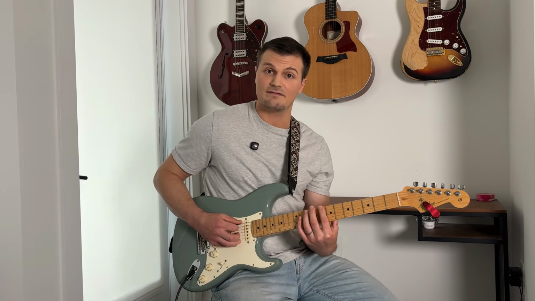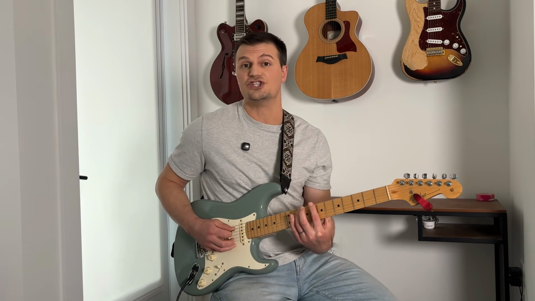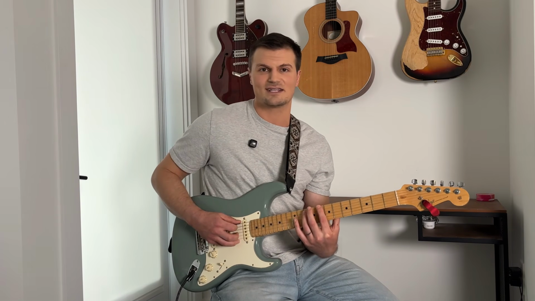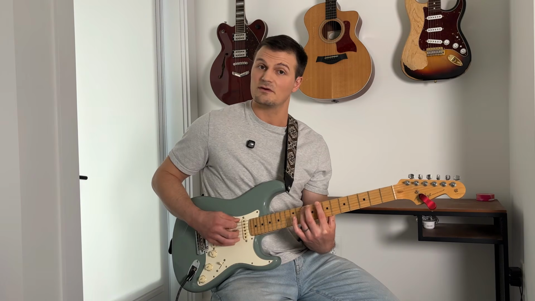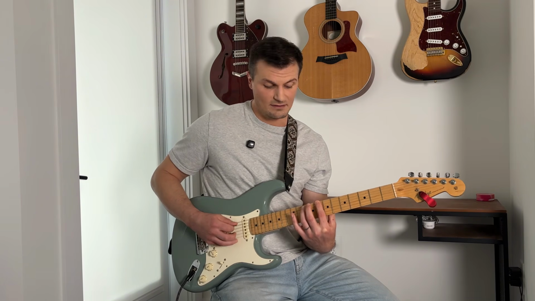So the 5 in the key of C is G, right? So we're gonna run through the same thing using G. And you just need to remember that, let's not get too crazy here. Just like a power chord, right? A power chord is the 1 and the 5.